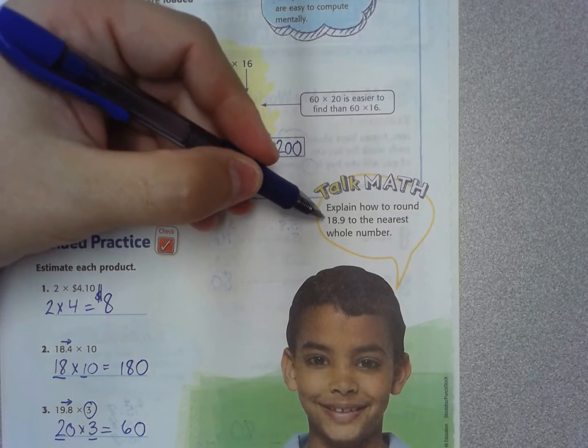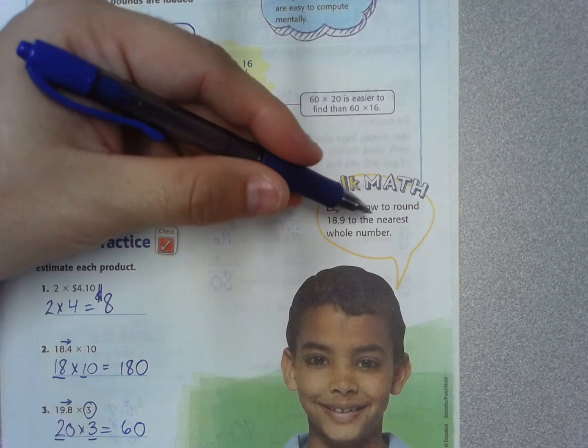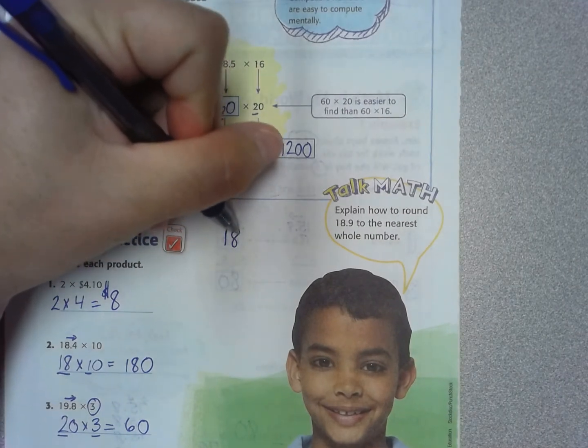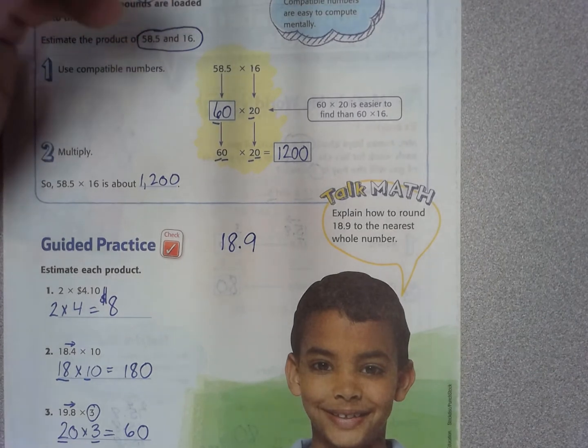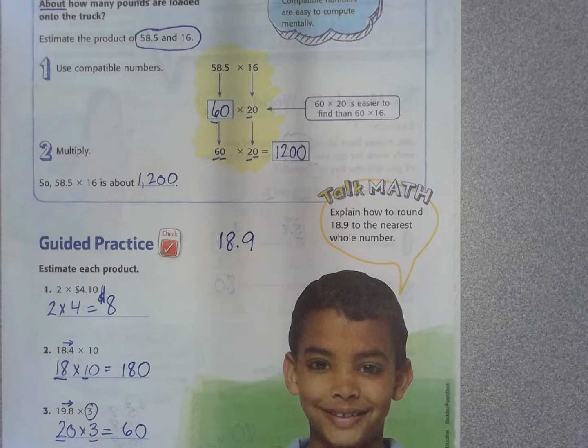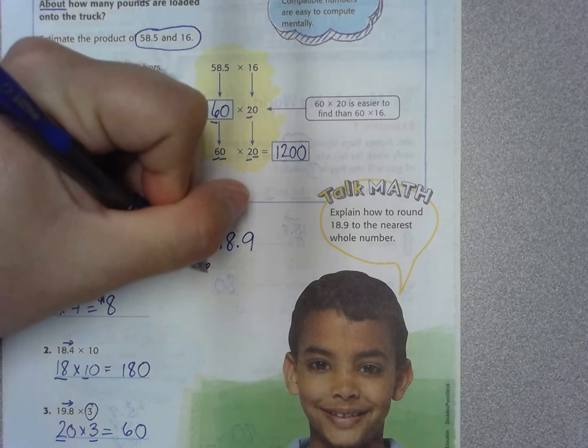Right? Explain how to round 18 and 9/10 to the nearest whole number. Well, you're going to write this over here, and you have to explain how you're going to do this. So what you're going to do is write out words. I'm going to explain it like you guys do.